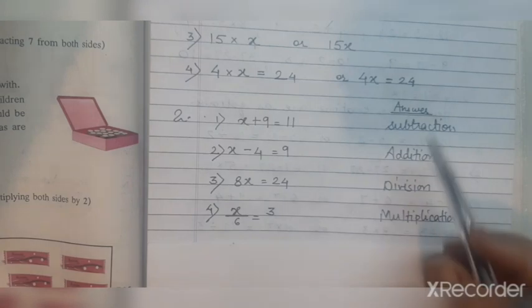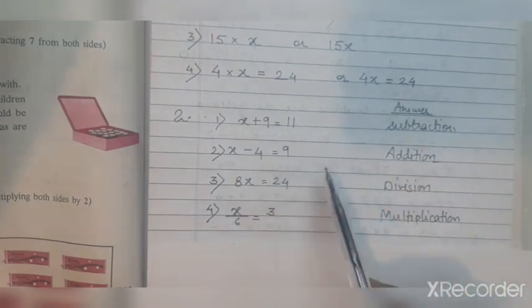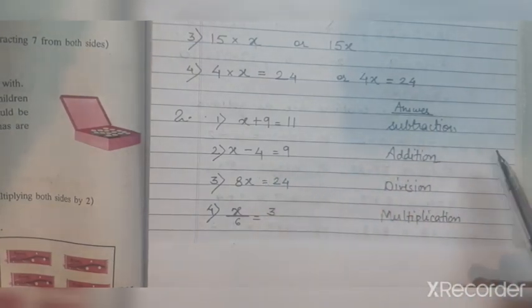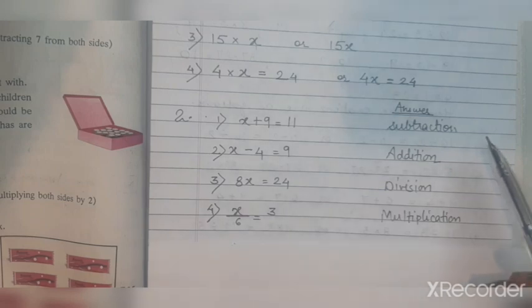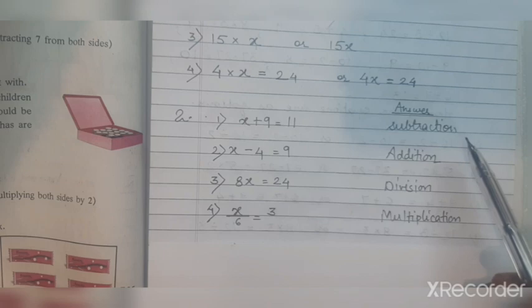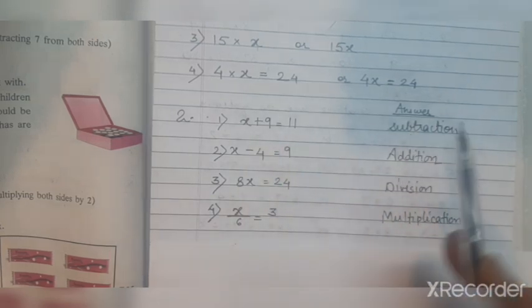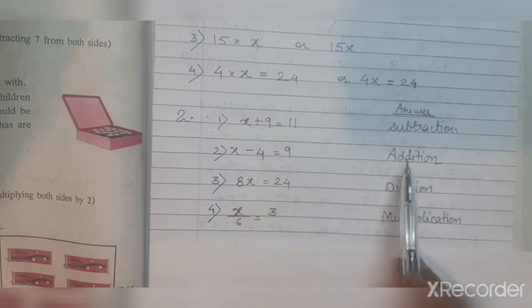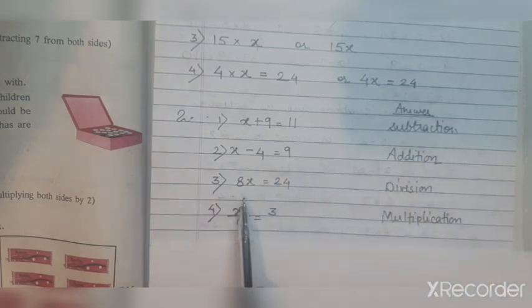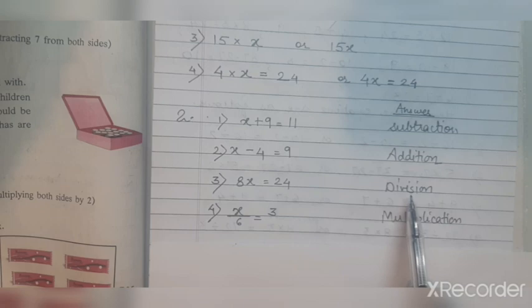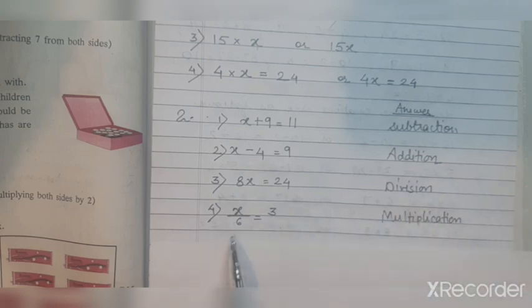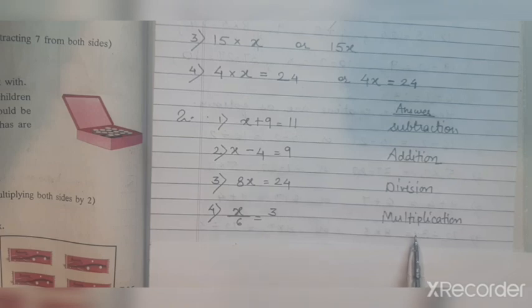Okay, so here we have written the answers. In the second sum, they have not asked us to solve, but they have just asked which operation we have to do if we have to solve. So in the equation, if it is addition, we will do subtraction. If it is subtraction, we will do addition. If it is multiplication, we will do division. And if it is division, we will do multiplication. Then only we can solve the equation. Okay.